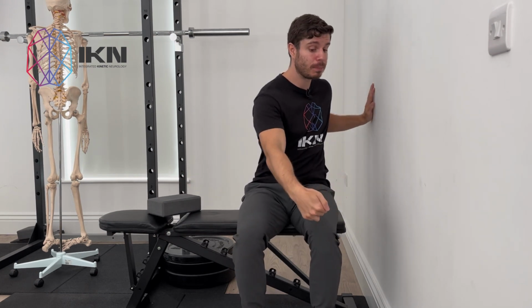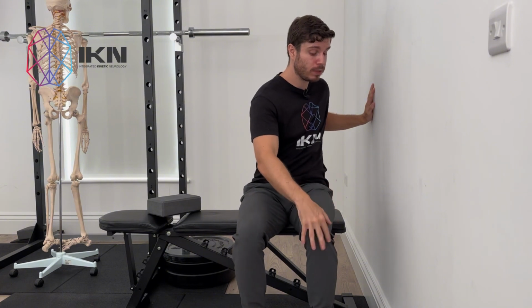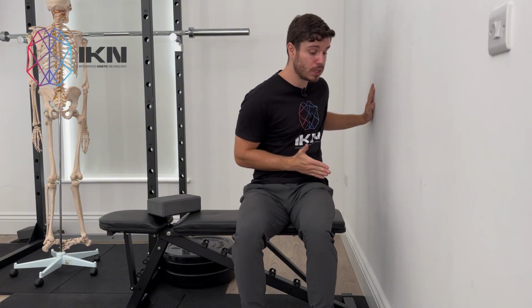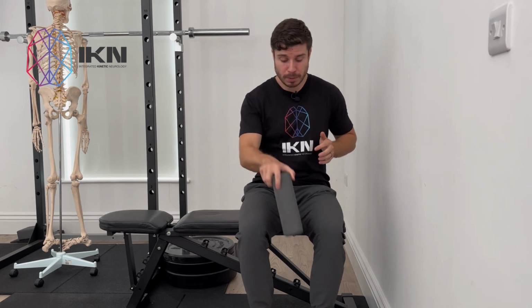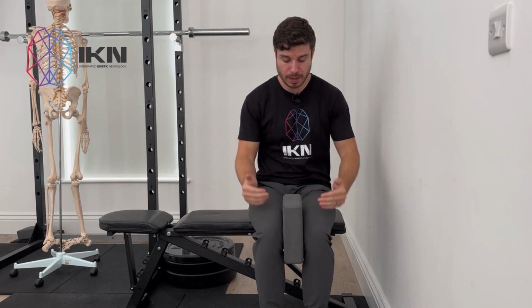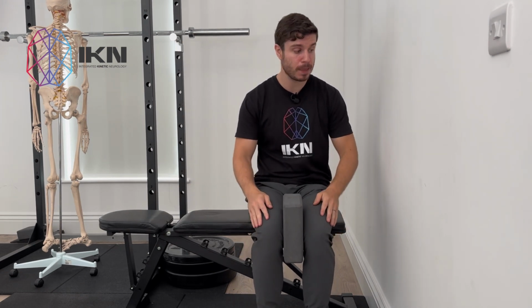Because if we're rotating the spine to the wall here and we see that femur pull back, what that represents is a rotation of the pelvis towards the wall. So we're really not getting that ribcage, thoracic spine and pelvic dissociation. So we're going to squeeze the block between the knees, okay, to maintain the level of the femur.